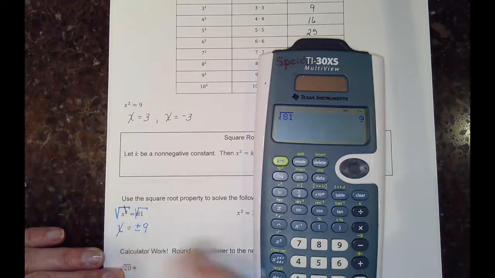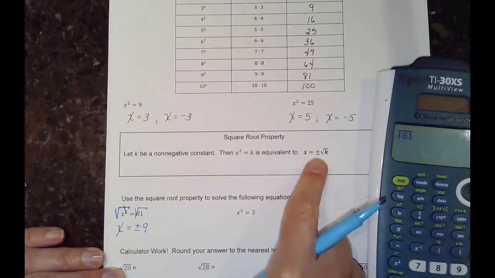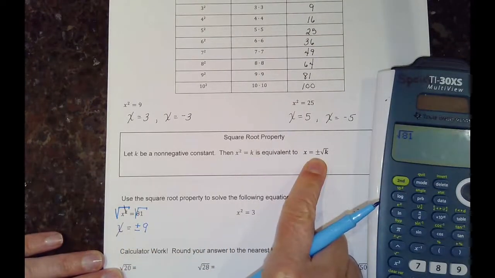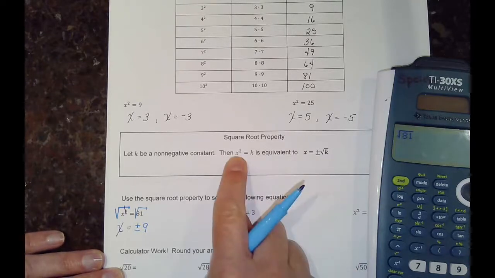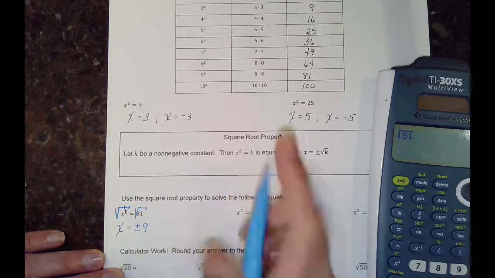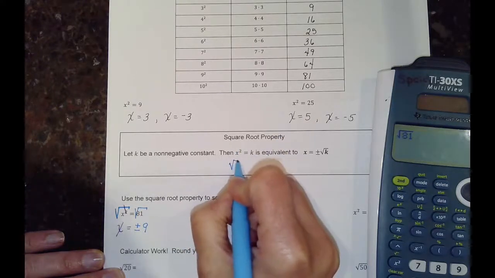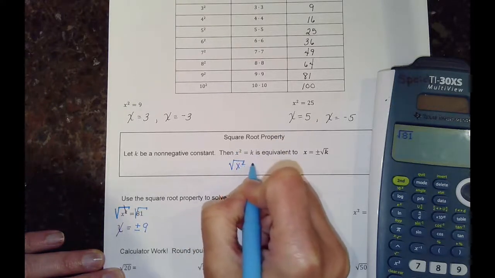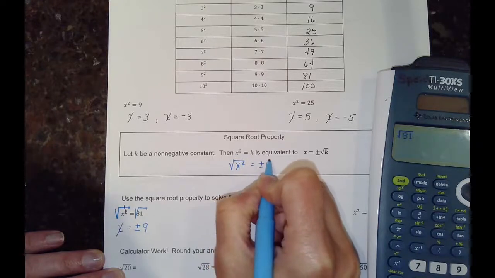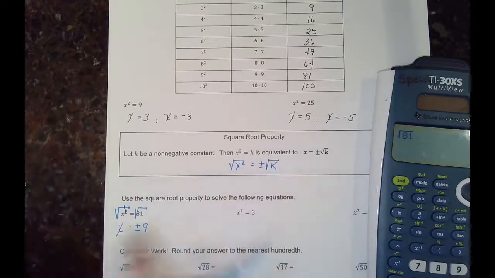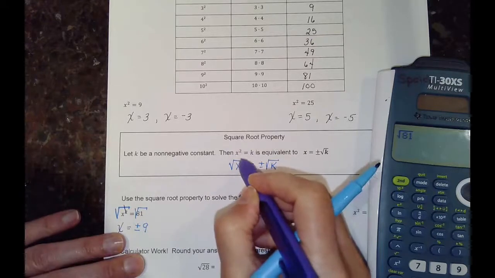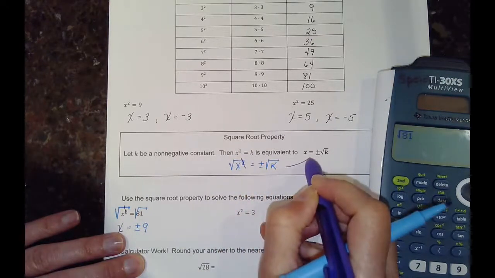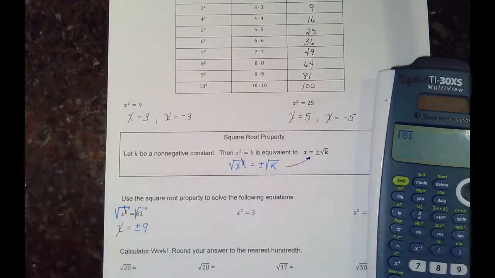Positive 9 and a negative 9. And that's what that symbol means there on your paper. So to find what number, so that when I square it, it gives me k, what we've done is we take the square root of both sides and just don't forget about the plus or minus in the front. And then these will undo each other and you're left with that expression, or that equation.